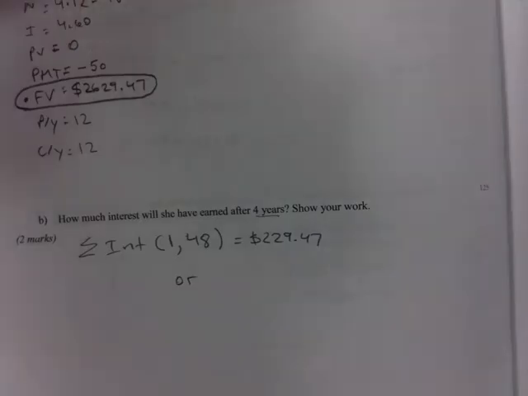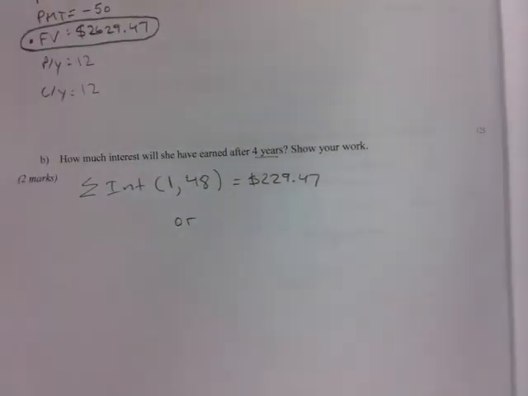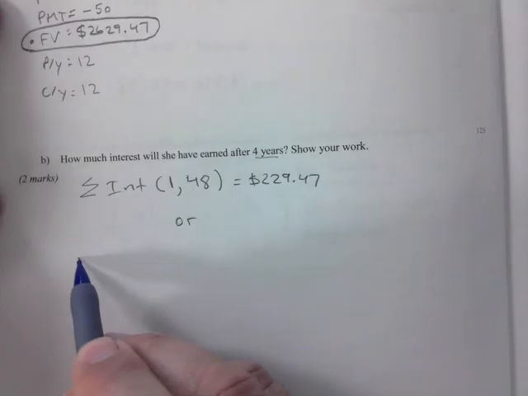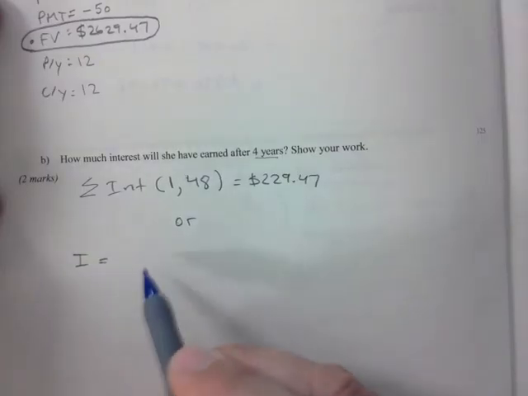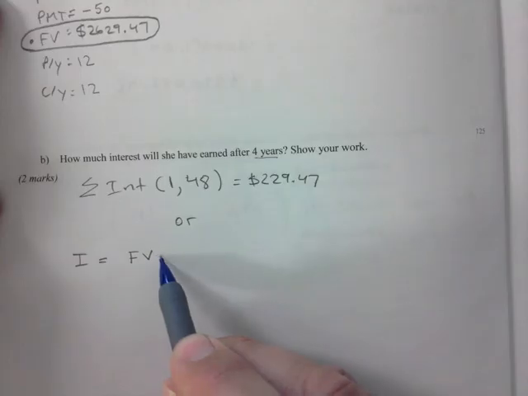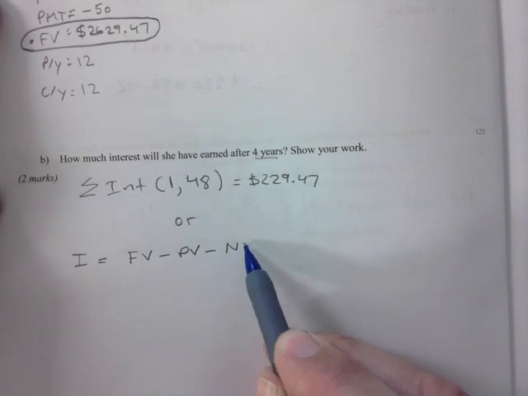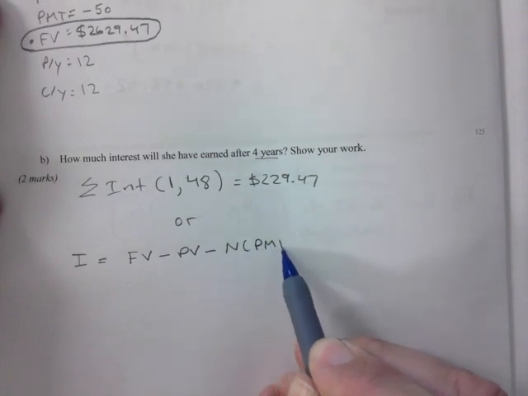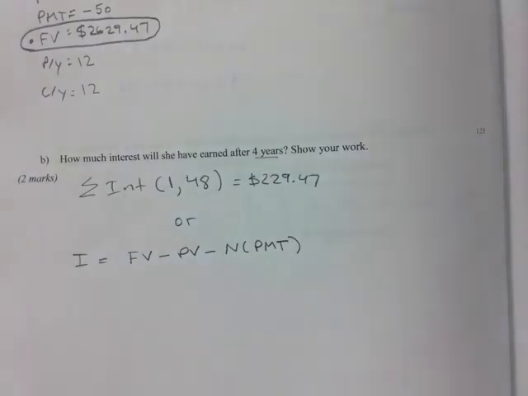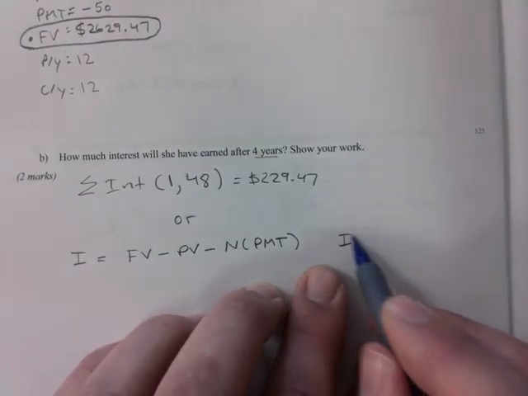Make sure you have this on your study sheets. This is the other formula for investments. It'll be future value minus present value minus N multiplied by PMT. This is very specific to investing.